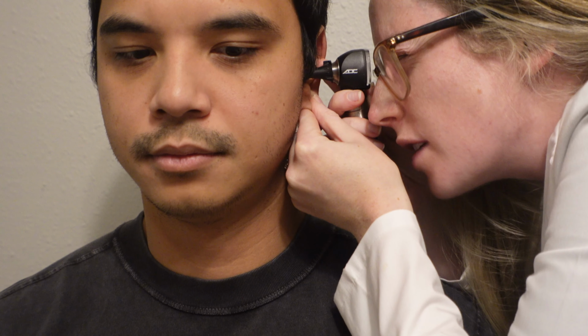Right, so I'm going to take my otoscope, pull up and back, and then just get a good visualization of the ear. I'm noting some earwax, very normal. Okay, and then I'll go to the other side. And the same thing, comparing both sides.